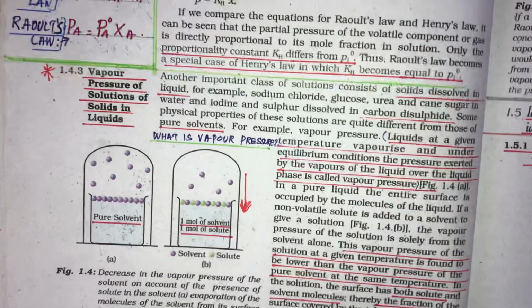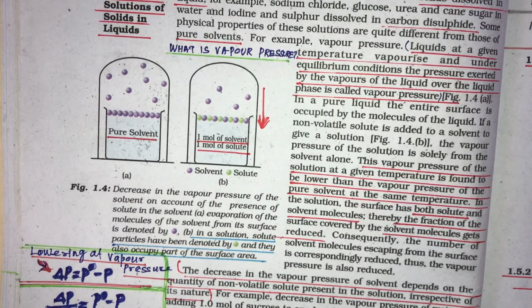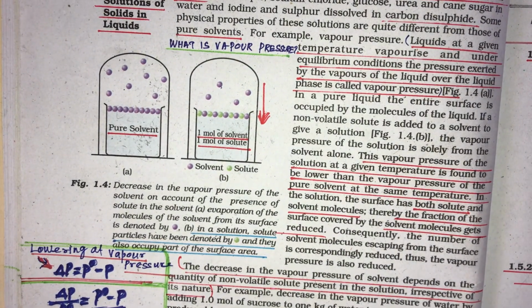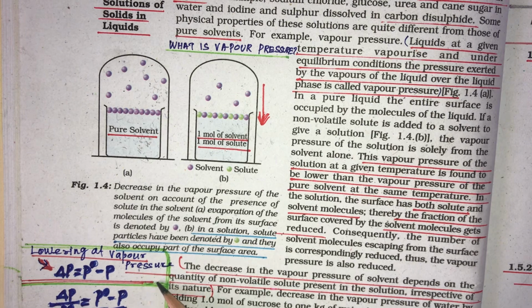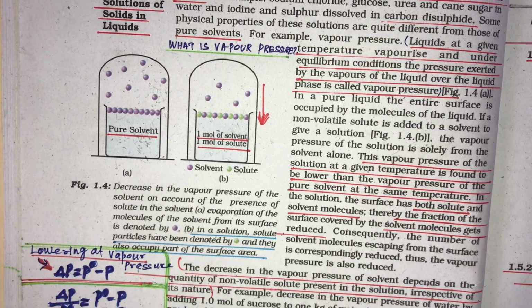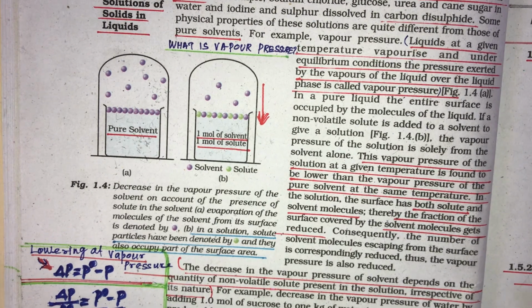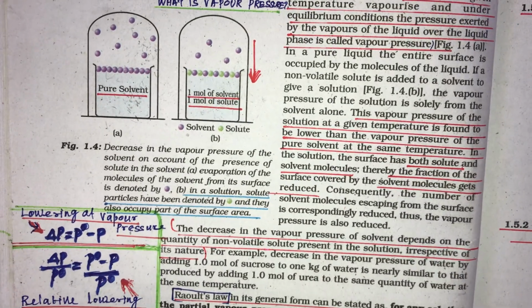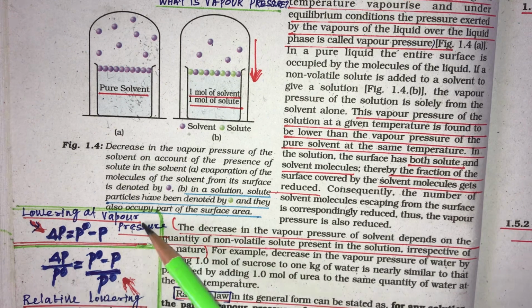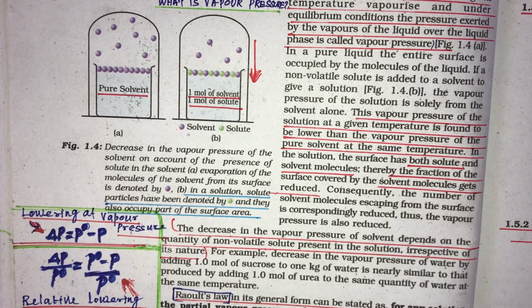Now we define the term lowering of vapor pressure. The difference in the vapor pressure of the pure solvent and the solution is called lowering of vapor pressure. What is relative lowering of vapor pressure? The lowering of vapor pressure compared to the vapor pressure of the pure solvent is called relative lowering of vapor pressure.